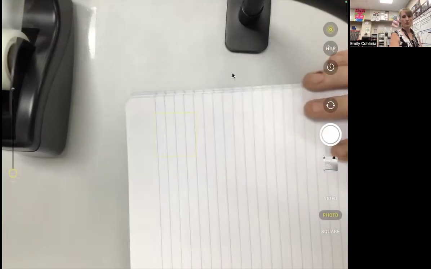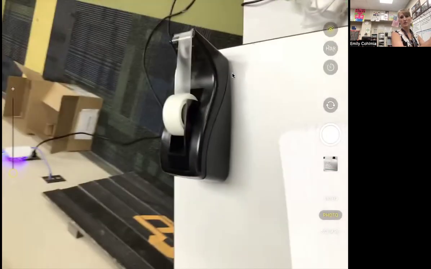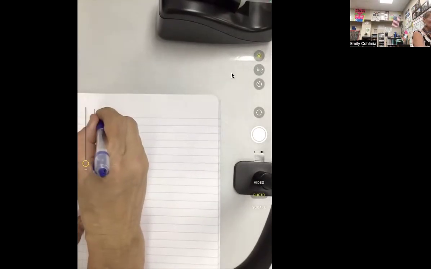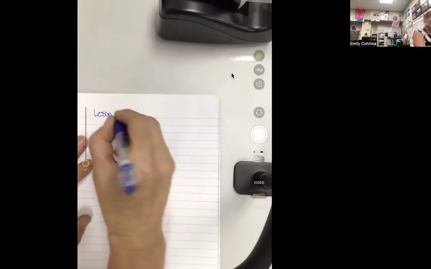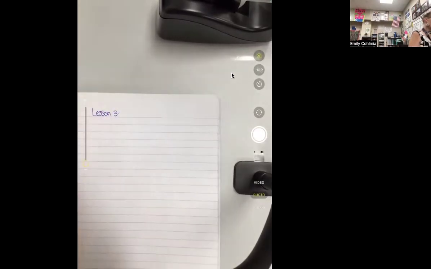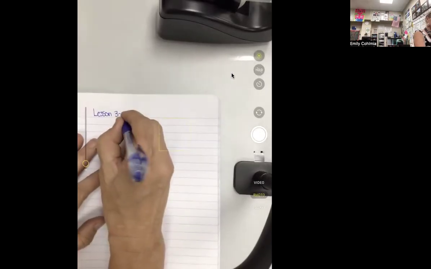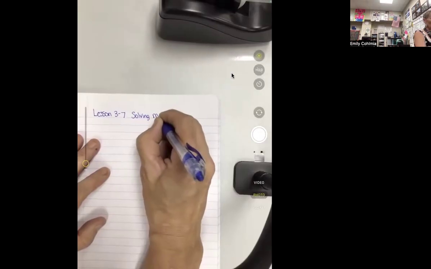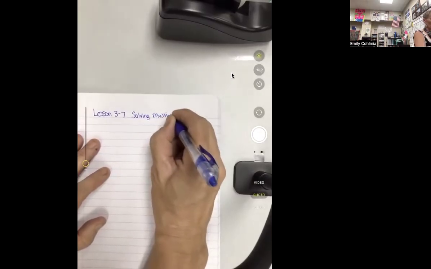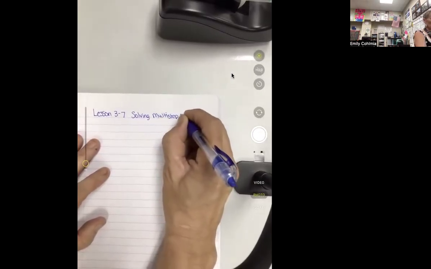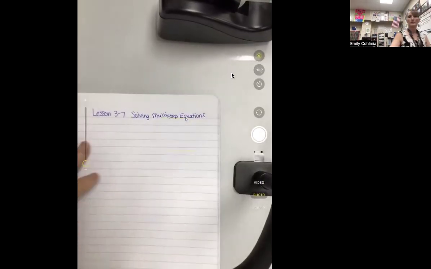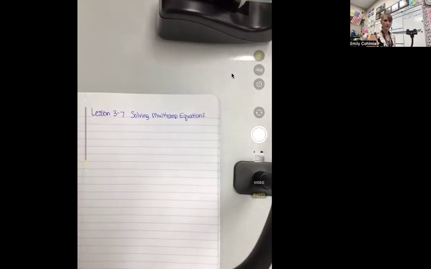Okay. Oh, that got sideways. Let's try that again. There we go. That's better. All right, so this is lesson 3-7, and it's called solving multi-step equations. So here, so you can see me.